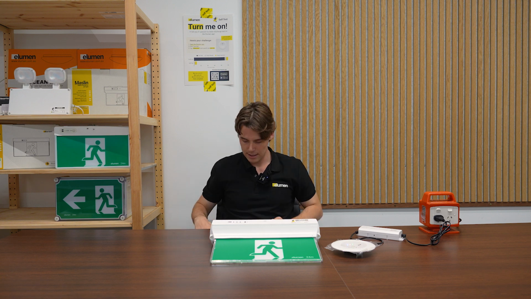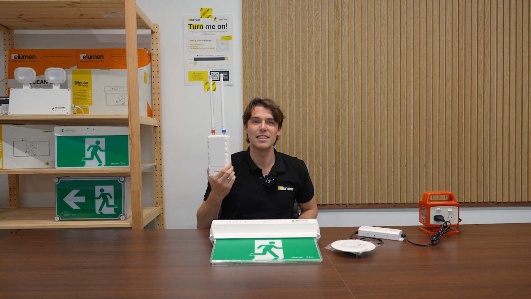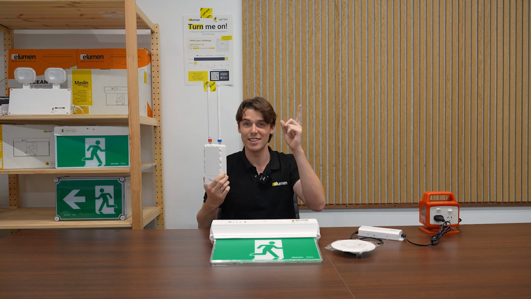The only difference between Elumen self-test and Elumen networking in terms of equipment needed is for Elumen networking, you need a gateway. Think of it as the bridge that connects the lights to the cloud.